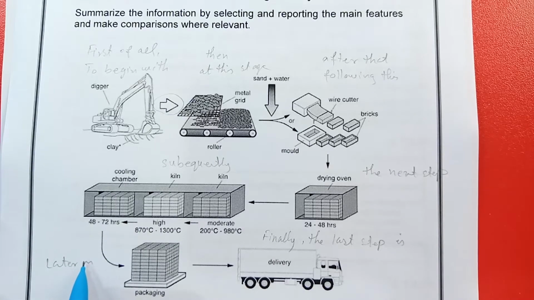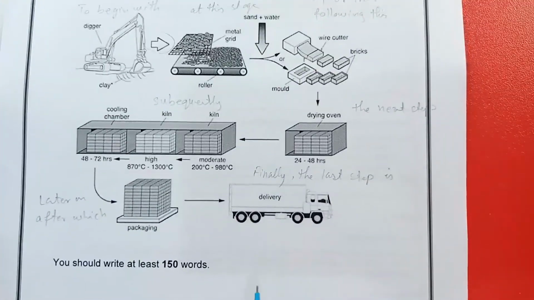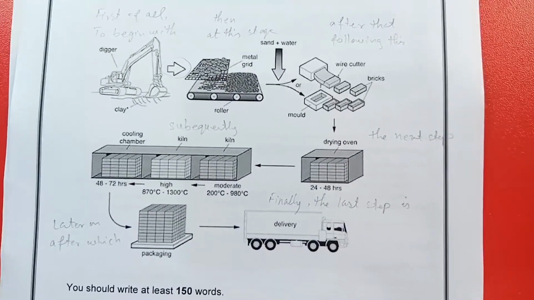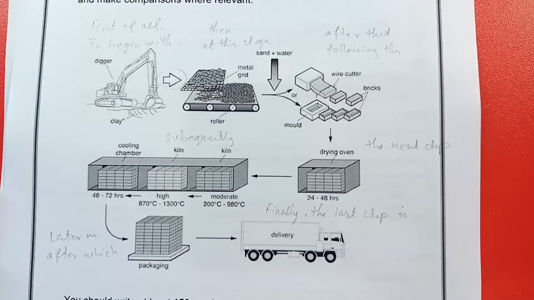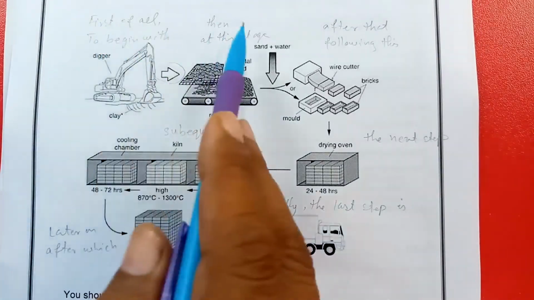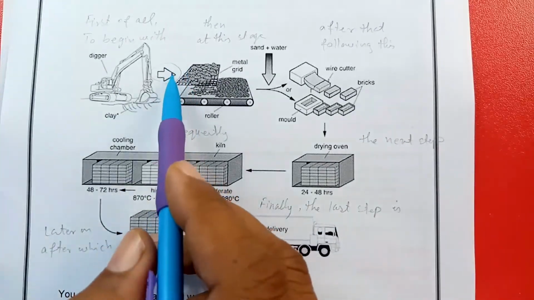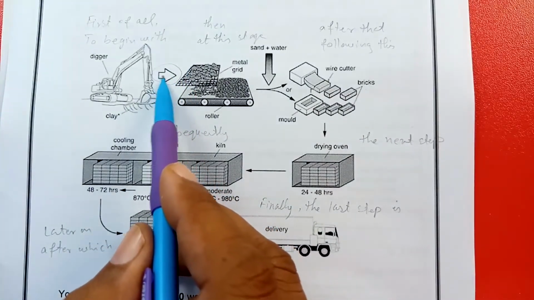Whatever your diagram is, whatever your process is, you can write these connectors with the diagram, and then you would be going for the explanation. You have to follow the arrows, right? This arrow, then this arrow, then this, then this is the process. Don't go like this, and don't go like this. You have to follow the arrow. That is the number one step.